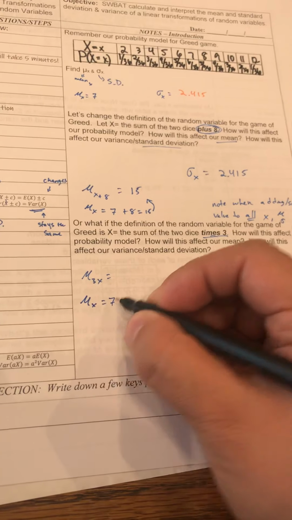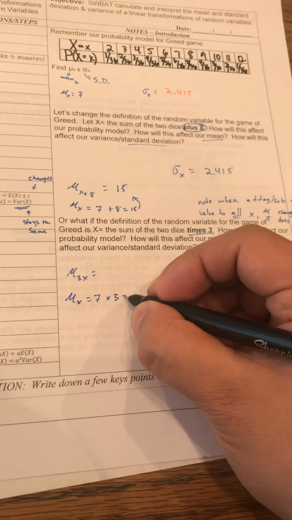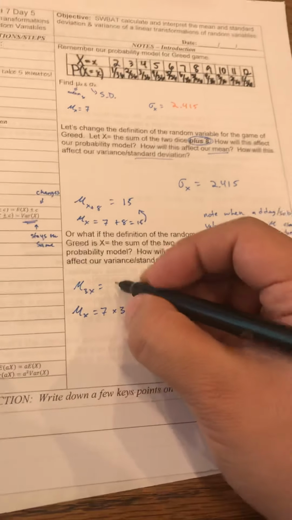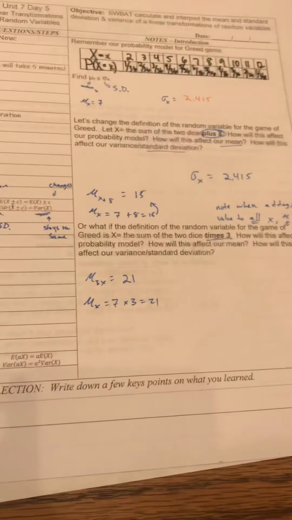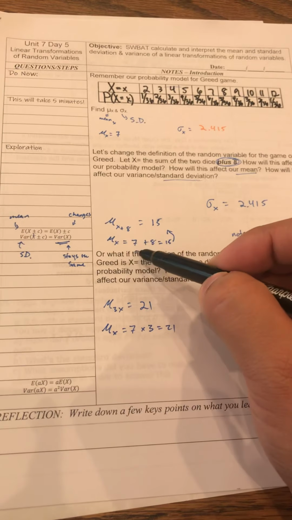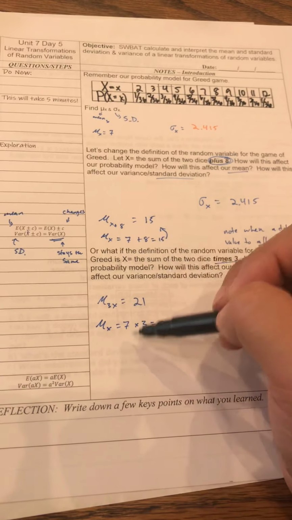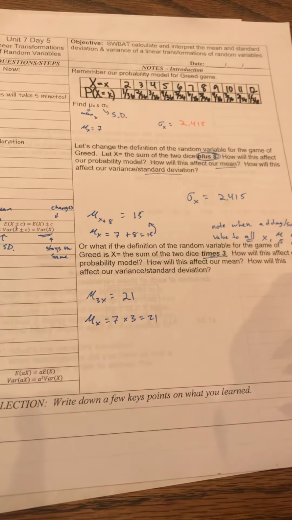Which is 7, and all you're doing is just multiplying it by the new value, 3, which is 21. So that should be our new answer, 21. Over here, if we're adding 8, we'll take our old value and add 8. So for the mean, you're just changing it depending on what operation you're doing.